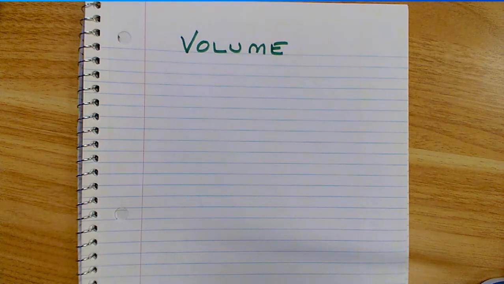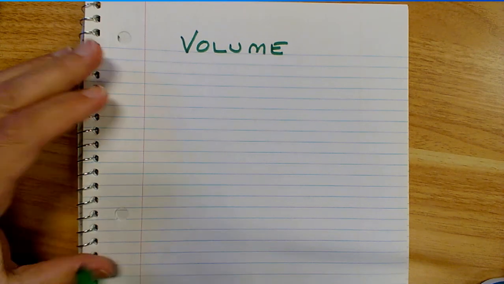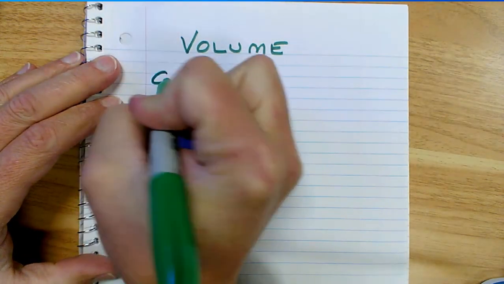We're going to learn 3 volumes today. You've actually probably already seen my volume lessons, or maybe not. But here we go. We're going to start with the volume of a cylinder.